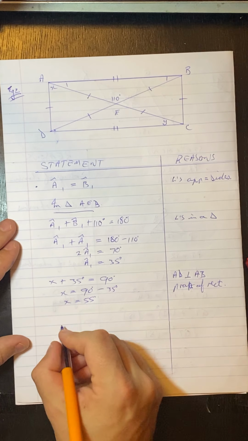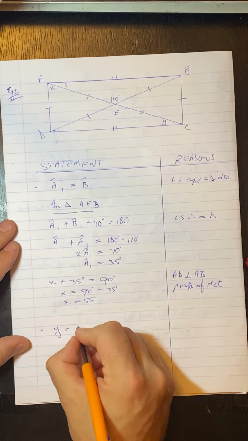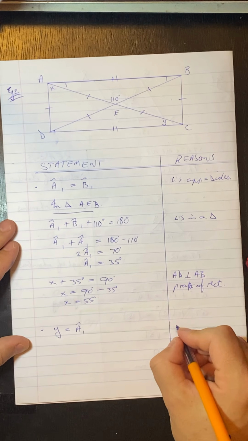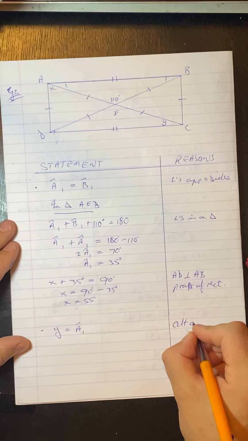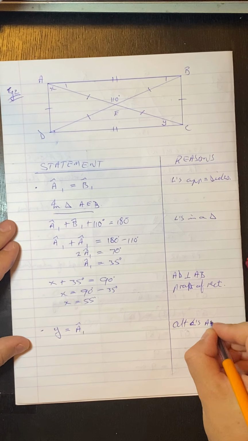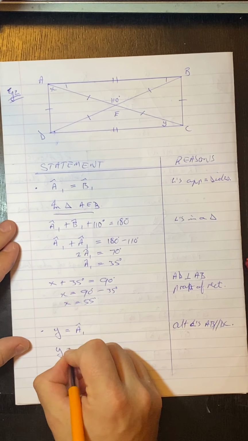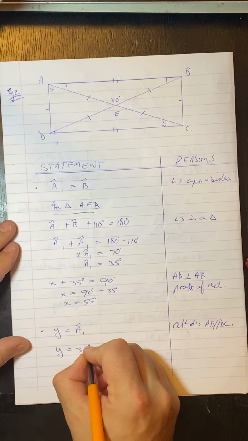Now what I'm going to do is I'm going to say that Y is equal to A1, and my reason for that is alternate angles. And I must just state which lines were parallel. AB parallel DC. So Y is equal to 35.